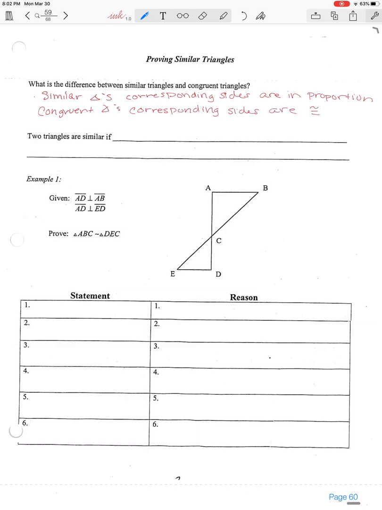So that's really the main difference between similar triangles and congruent triangles. So we know that two triangles are similar if there's two things going on. Think about those two facts that we've already talked about with similar triangles. Corresponding sides are in proportion, and corresponding angles are equal.